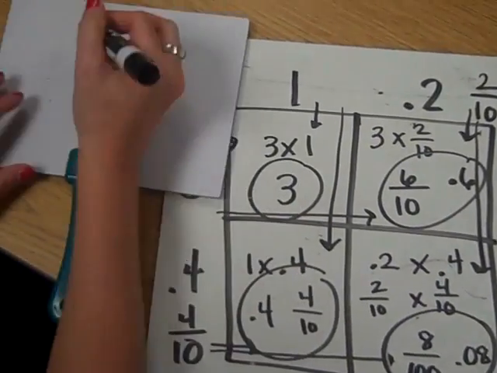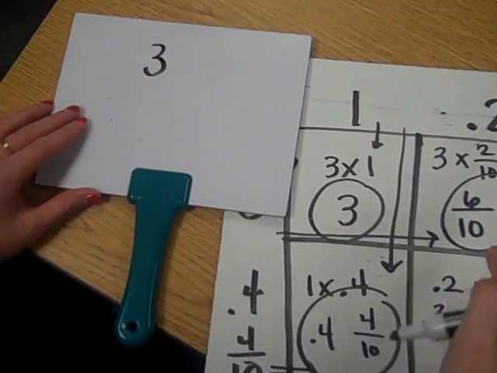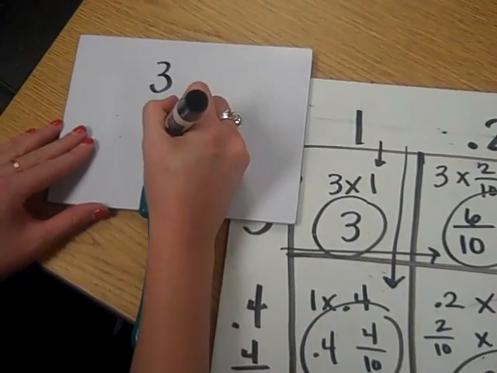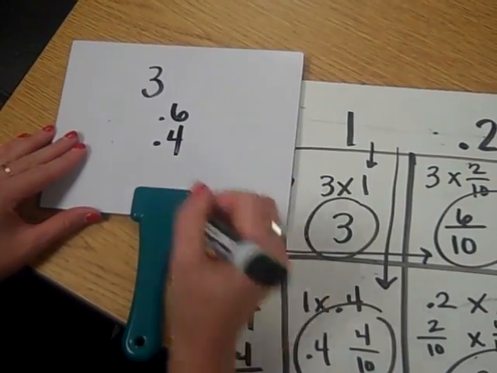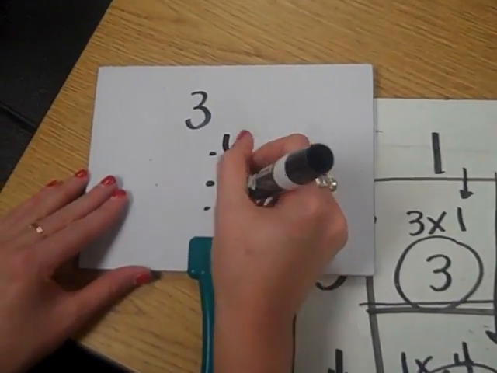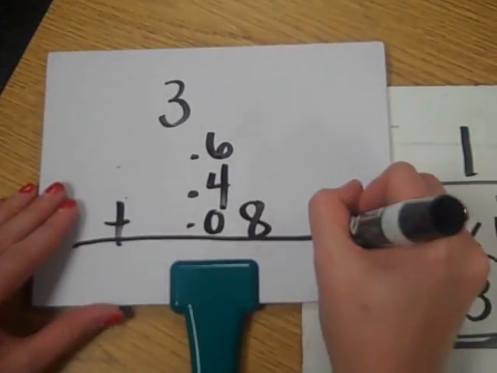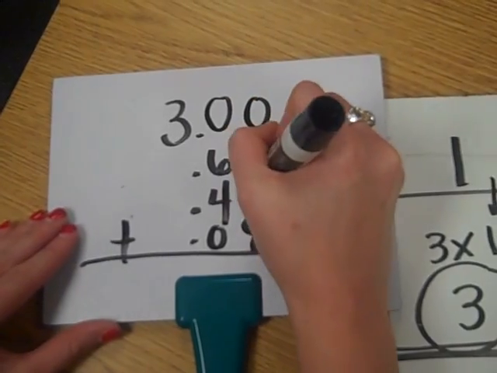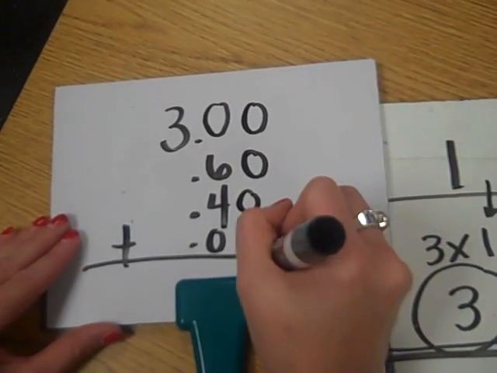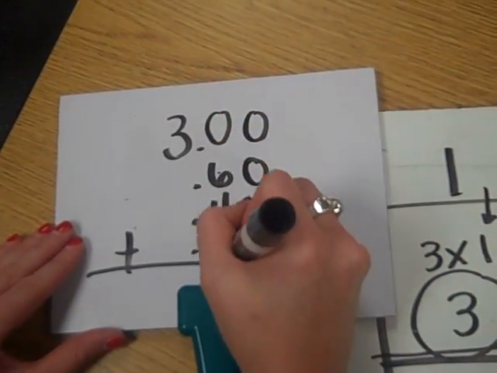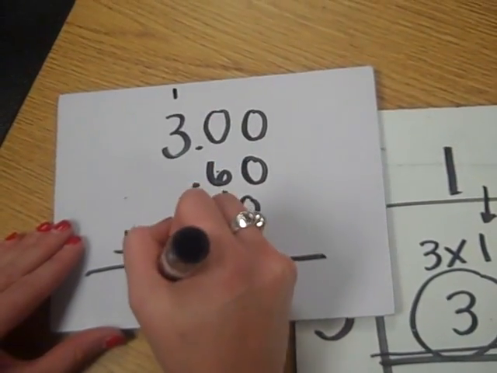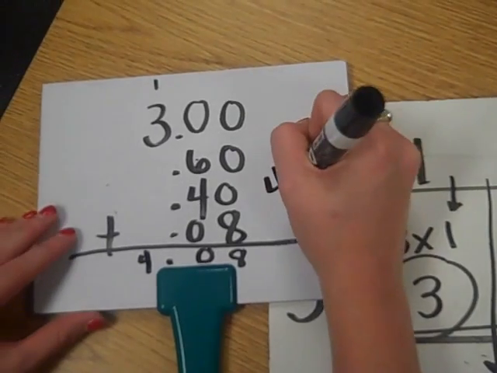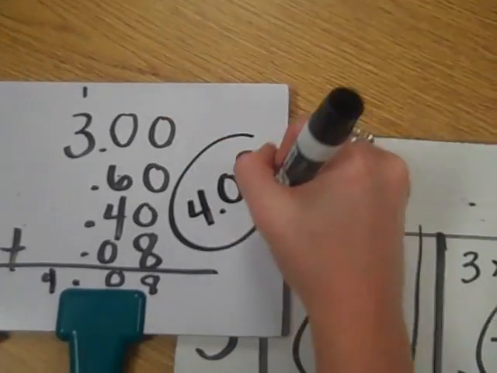So I would take 3, 6/10, always lining up place value, 4/10, and 8/100. You can place zeros to help you. This would give me 8, 10, 4, giving us the product of 4 and 8/100.